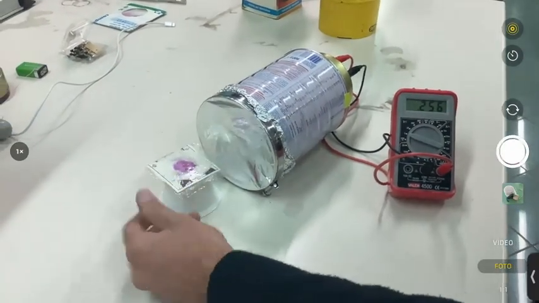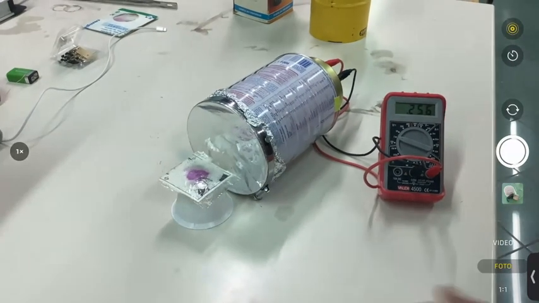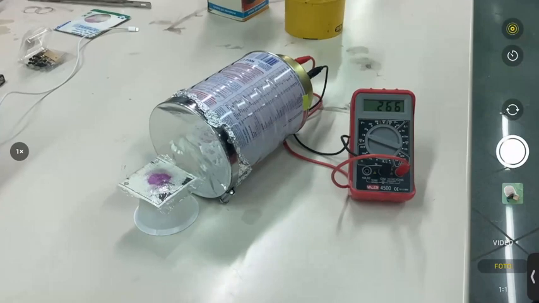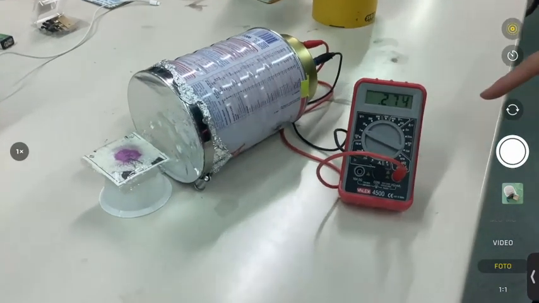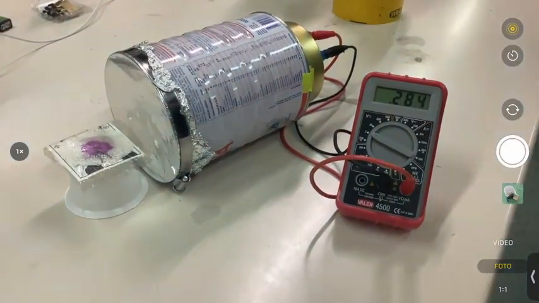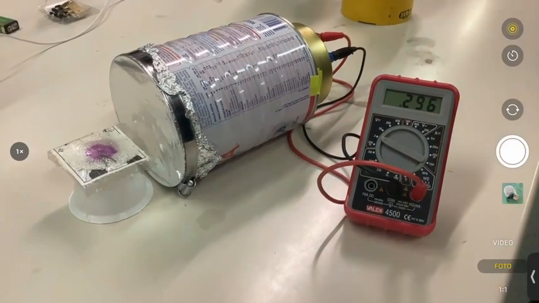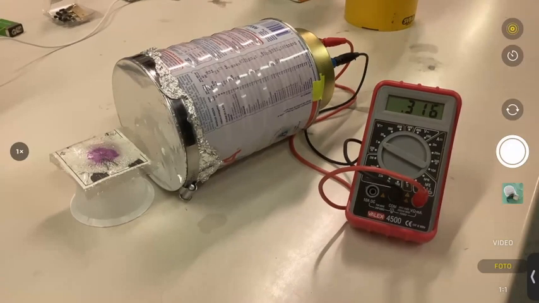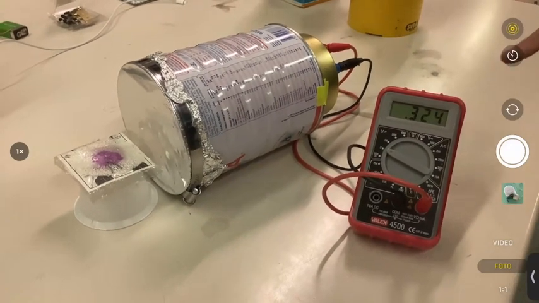Let's do it, and let's see. You can see that the voltage immediately increased. We started from 260. We are just over 300.